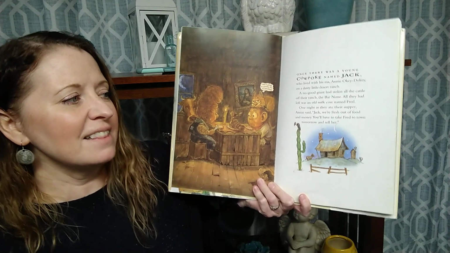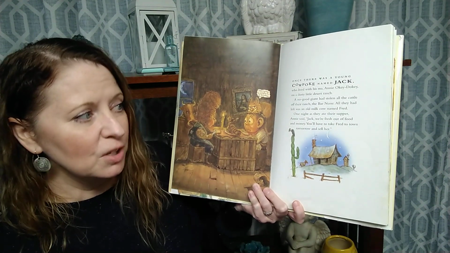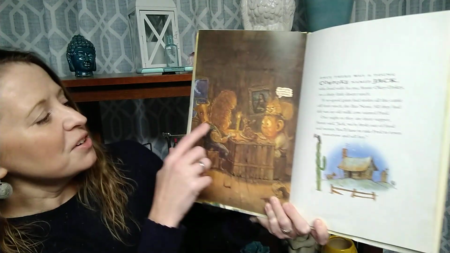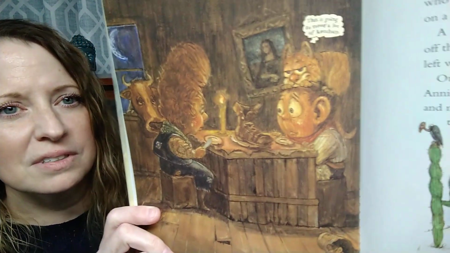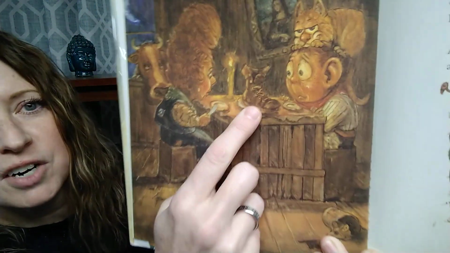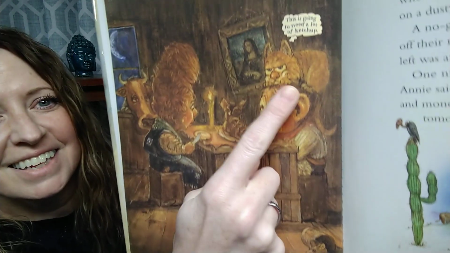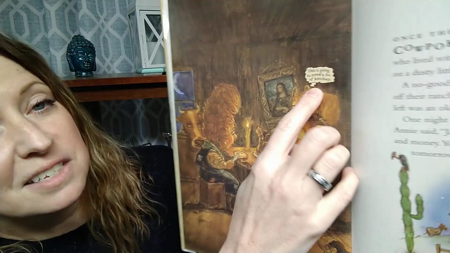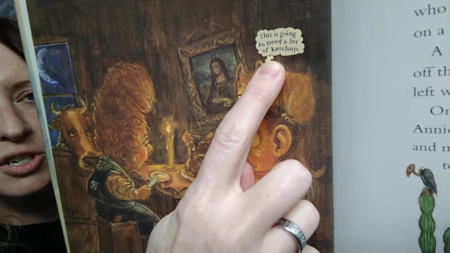One night, as they ate their supper, Annie said, "Jack, we are fresh out of food and money. You'll have to take Fred to town tomorrow and sell her." So there's our cow poking in the window. You can see how hungry they are. They've got a shoe on the table that they are about to dig into. And there's our cat. And he always has something pretty silly to say in a speech bubble there. So he said, "This is going to need a lot of ketchup."